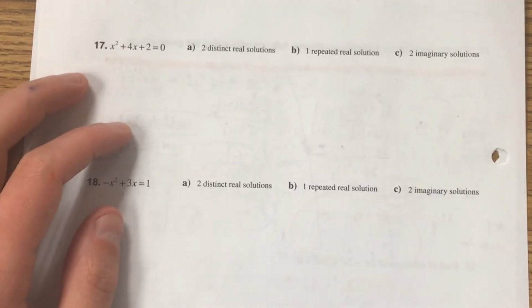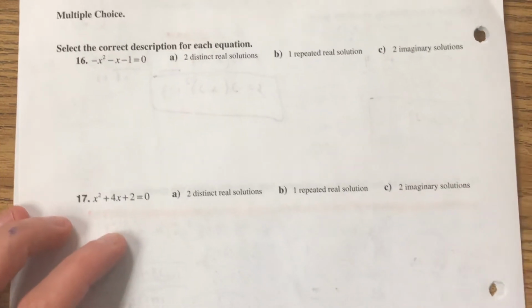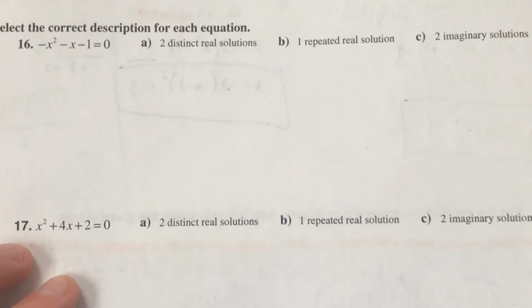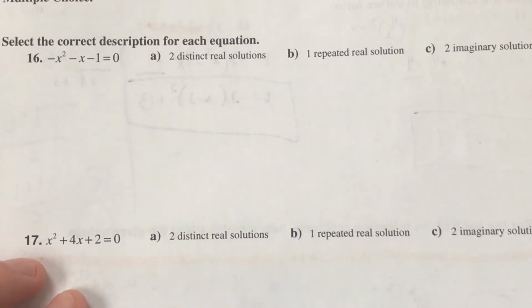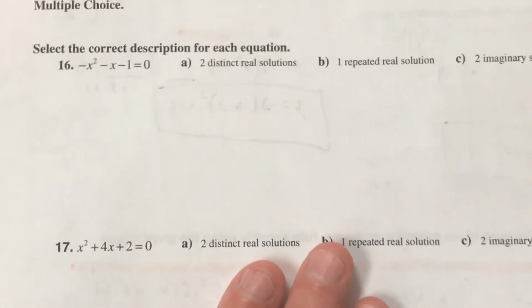I love you guys. This last part says state the correct description for each equation, and it's asking for how many solutions it has. There's two ways to do this. One is the algebra way.